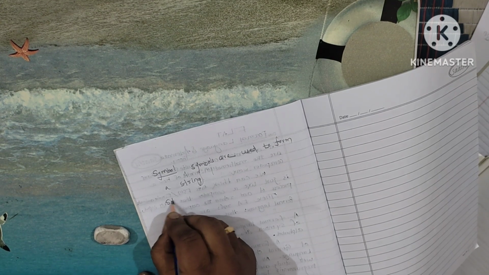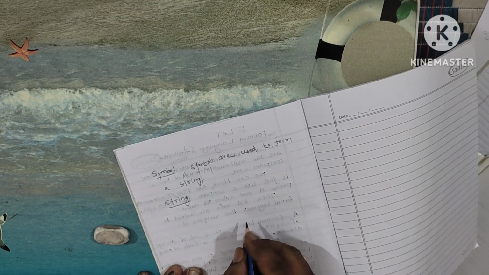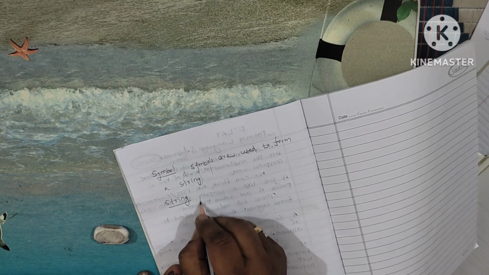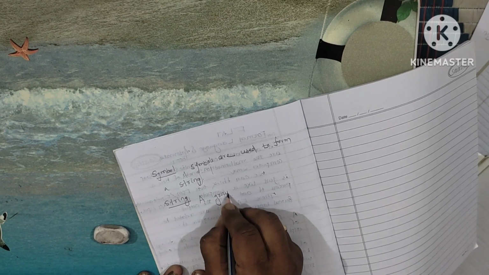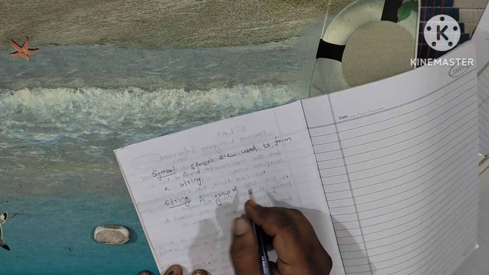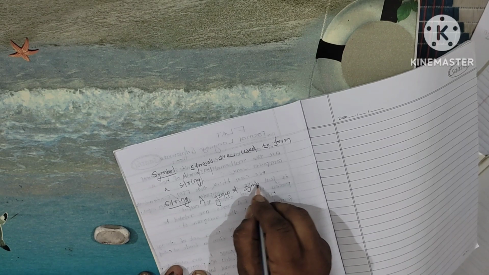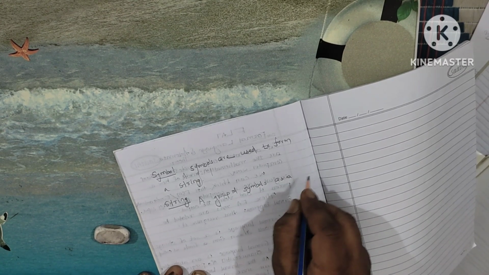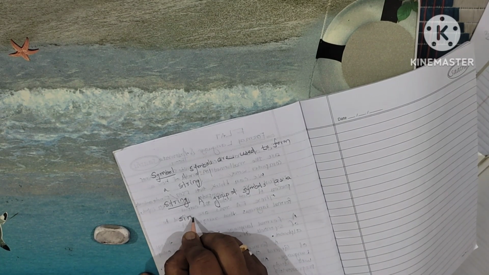Now, what is a string? A string is a group of symbols treated as a single entity.